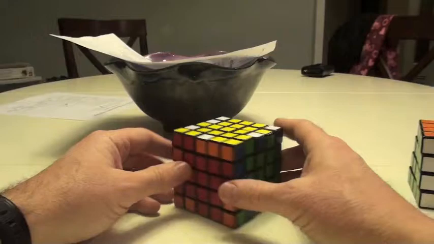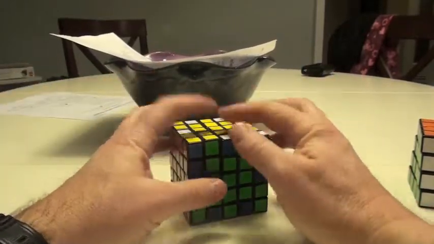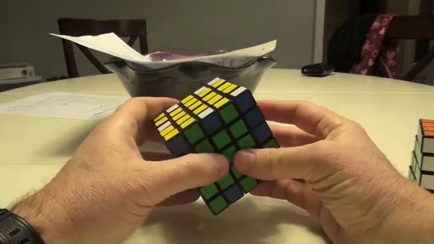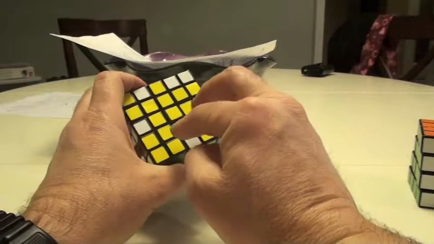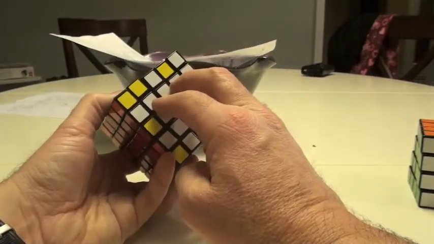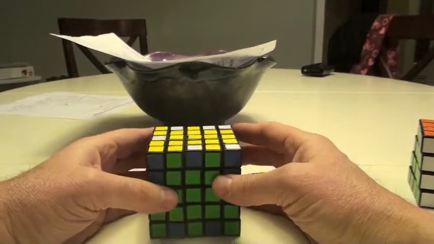Okay, edge reduction. Here's the good news. No new algorithms. Here's the bad news. Well, by doing this, it's going to offset the center a little bit, but we know how to get them back. If, say, this ends up flip-flopped with over here, we know how to get them back. So what we're going to do is the same thing. We'll start off with these.